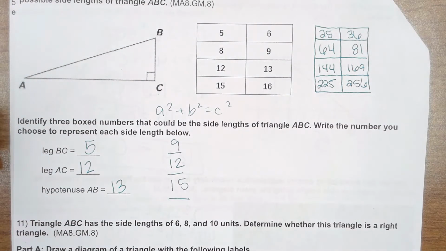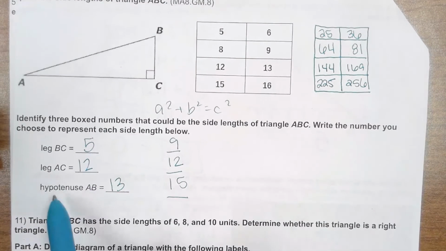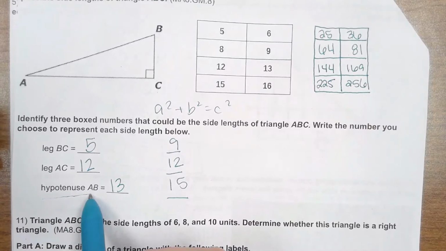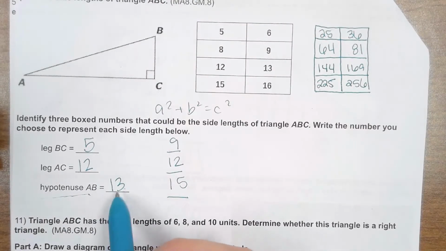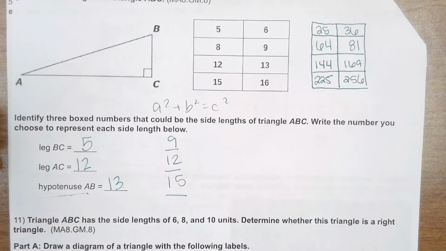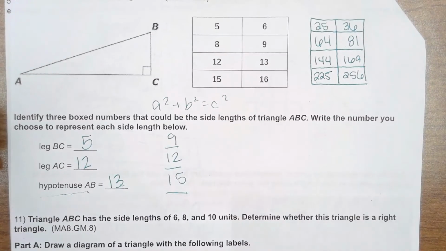So there are 2 choices that you can have here. Okay, so please just make sure that you have one of these written down. And when we put the hypotenuse AB, your biggest number has to go in this spot. Okay, for your other 2 numbers, the legs, it doesn't matter, but you definitely have to have your hypotenuse in for c here. Okay.